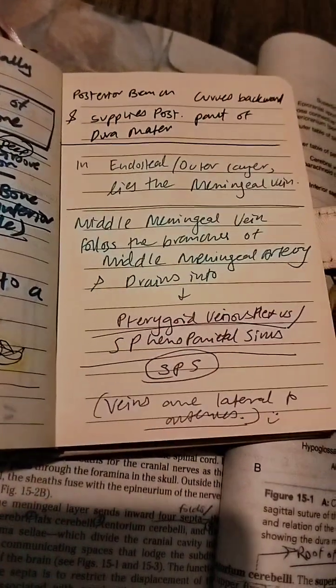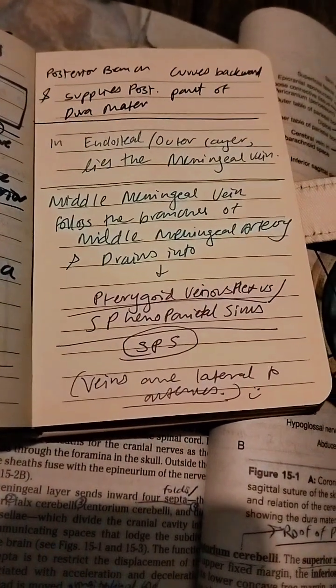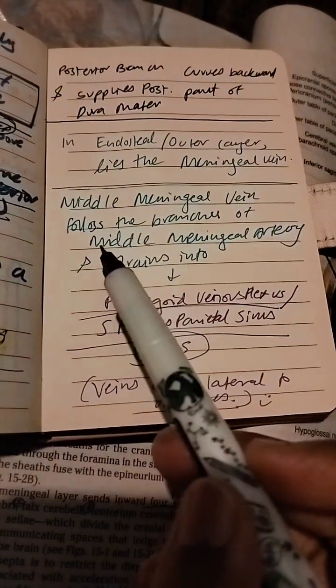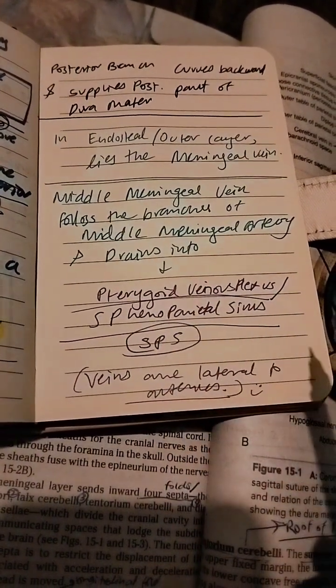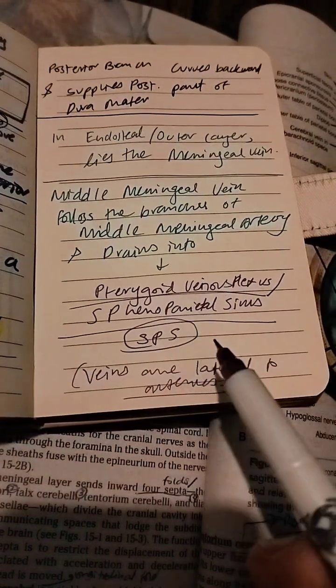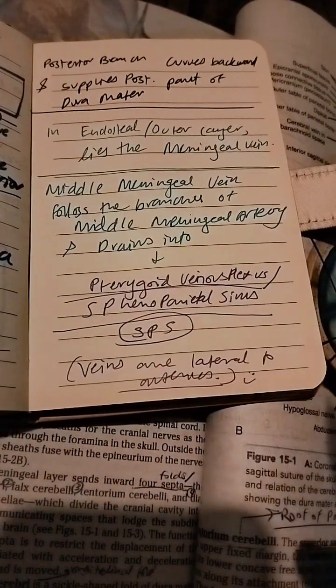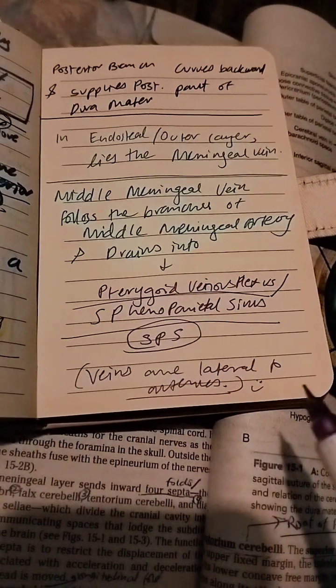So this is the outer layer and here the meningeal vein is going to be present. The middle meningeal vein is going to follow the branches of the middle meningeal artery and it is going to drain into the pterygoid venous plexus or the sphenoparietal sinus or the SPS. Veins are lateral to the arteries, so that is it.